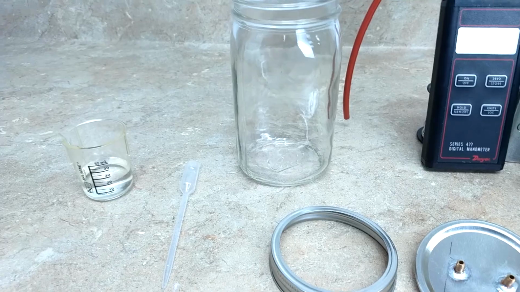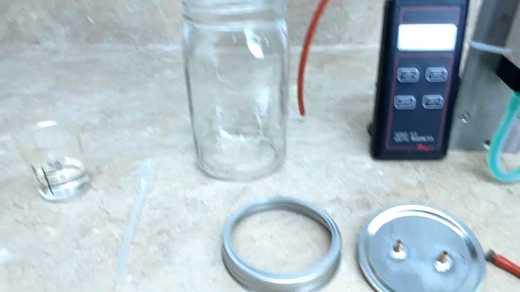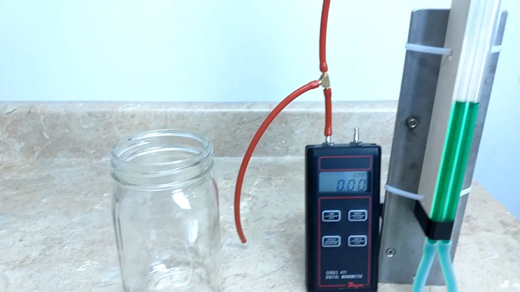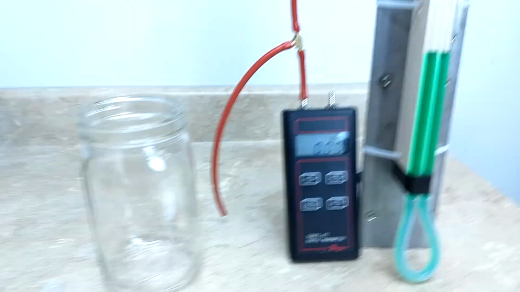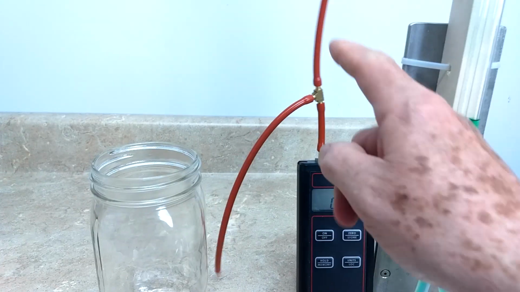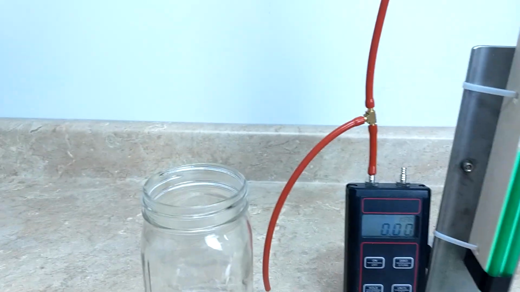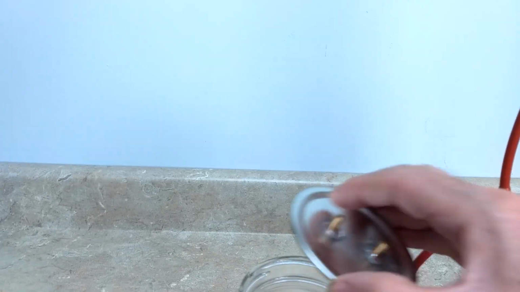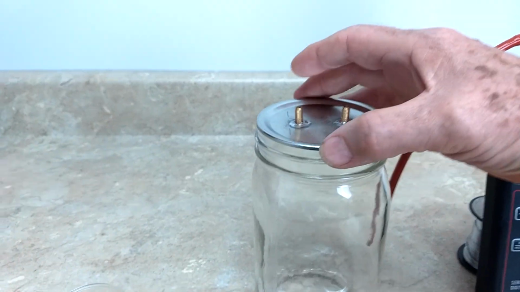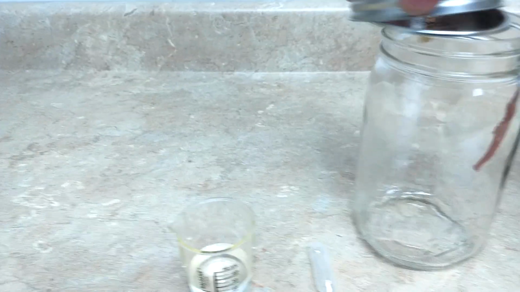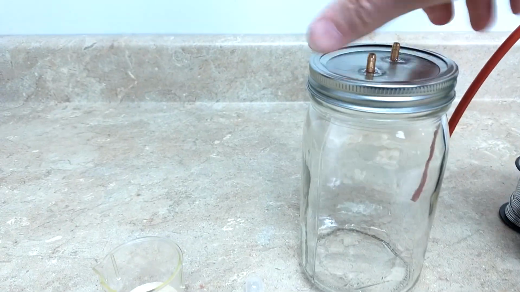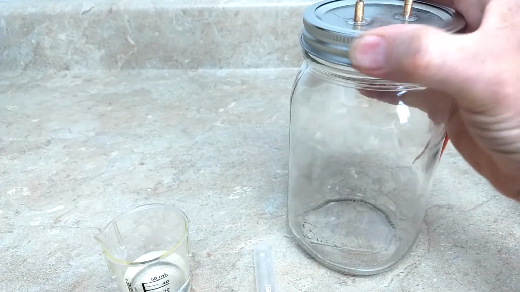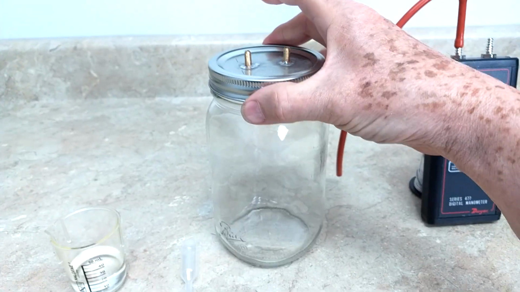And what we're going to do is connect up the manometers. They're both reading from the same hose. There's a T connection here. And well, let's put the lid on here. It's hard to do things with one hand.